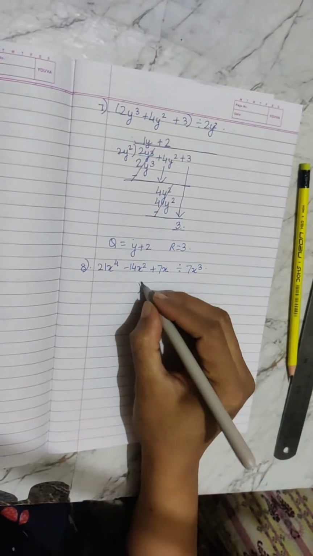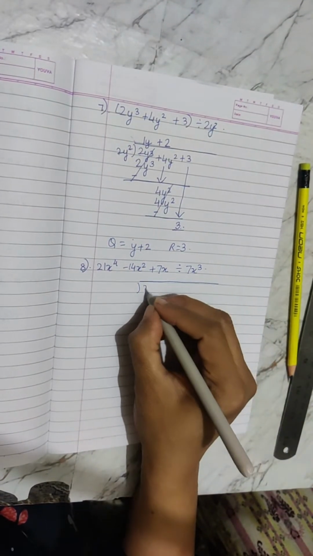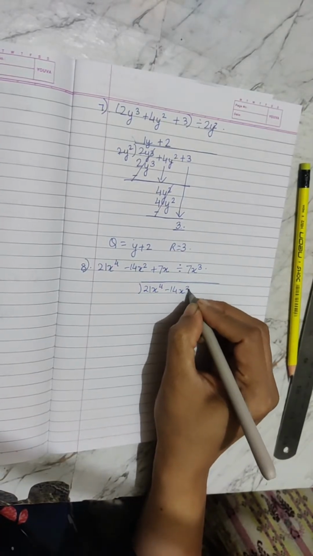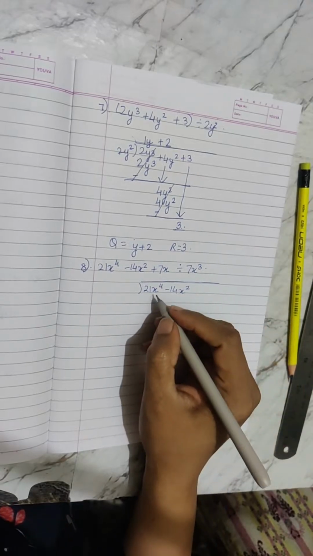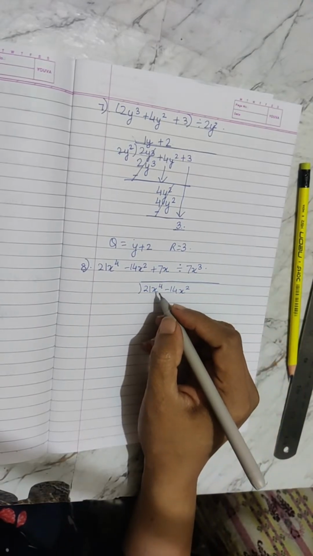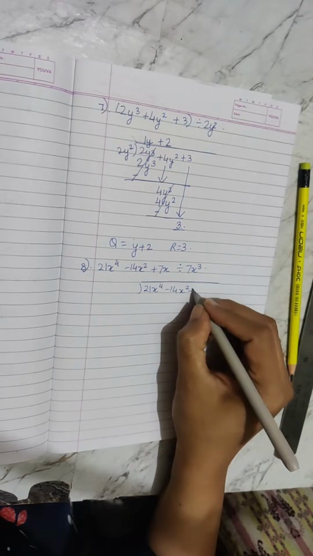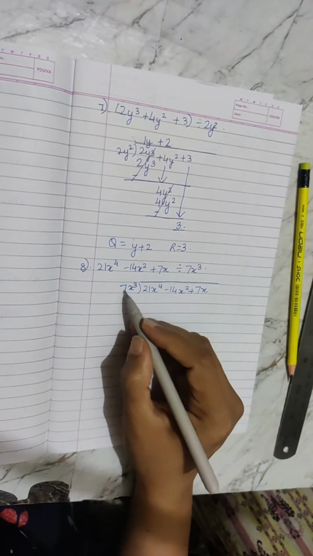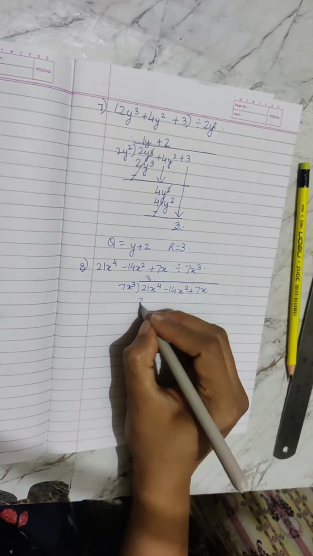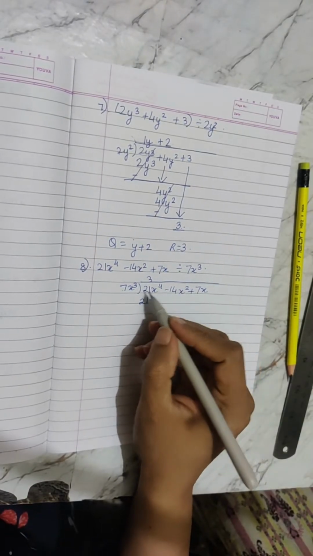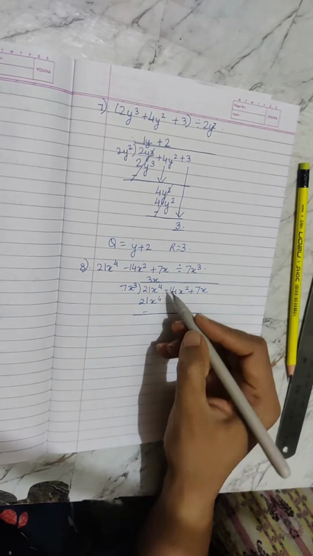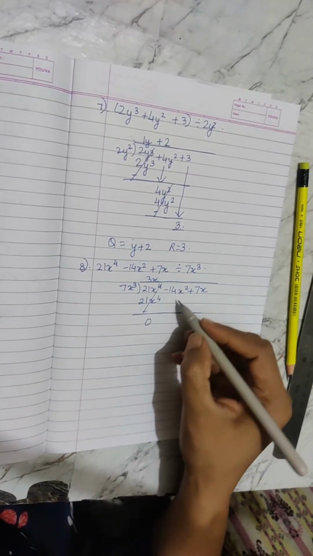So let me divide. 21x raised to 4 minus 14x square plus 7x divided by 7x cube. In the table of 7, 3 times 21 goes, and 4 minus 3 is 1. So change the sign and everything gets cancelled. You get a 0.